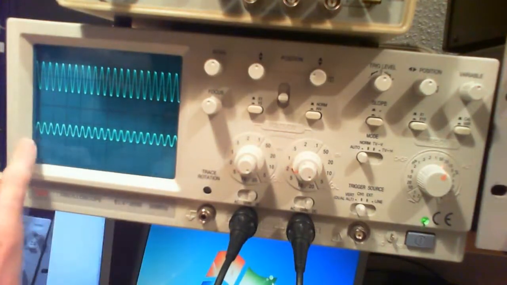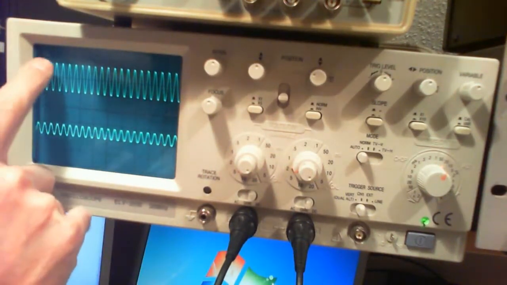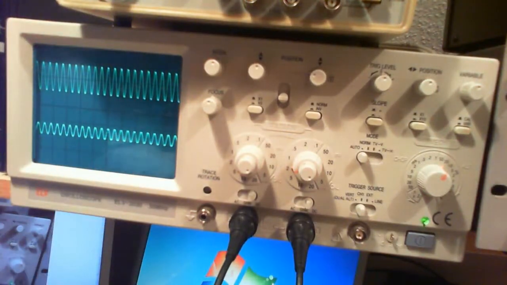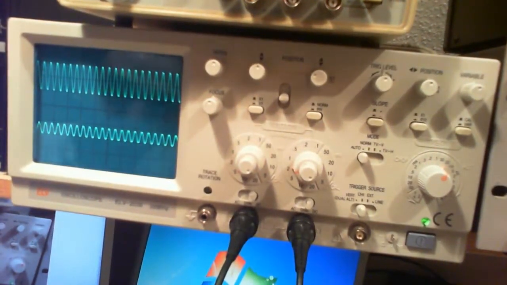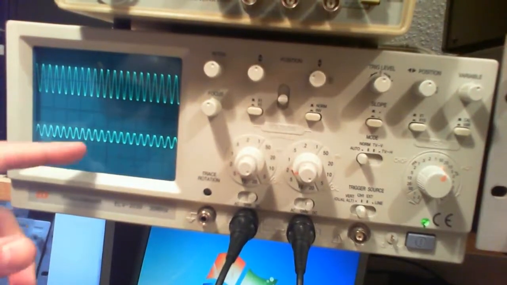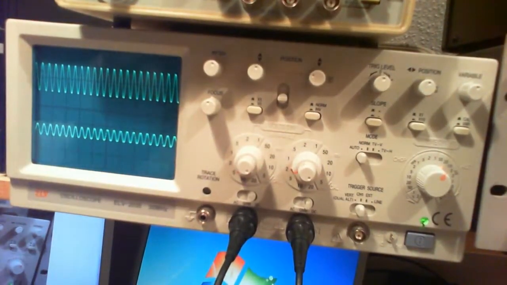If this was frequency and this was voltage, then the curve would be something like this. So for very low frequencies, we are going to have a fairly large output voltage, and then as we increase the frequency, as you saw, the voltage is coming down.